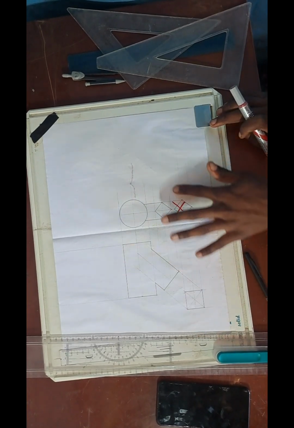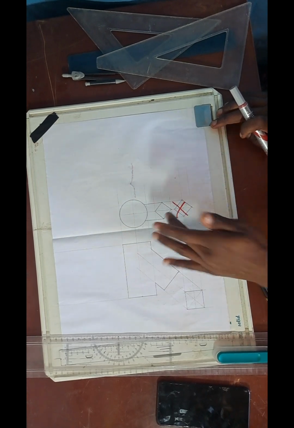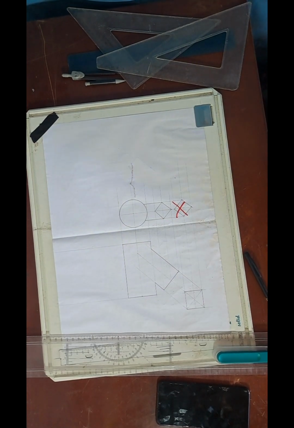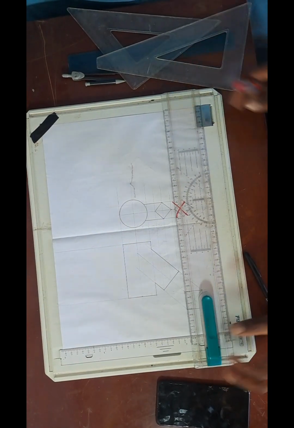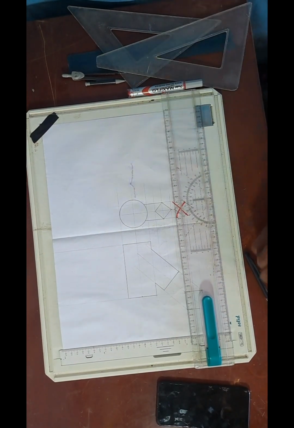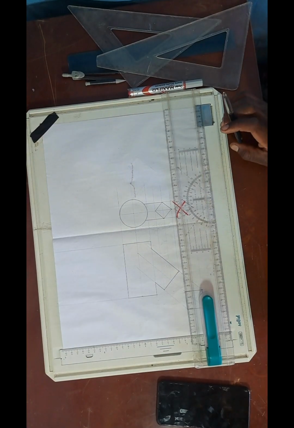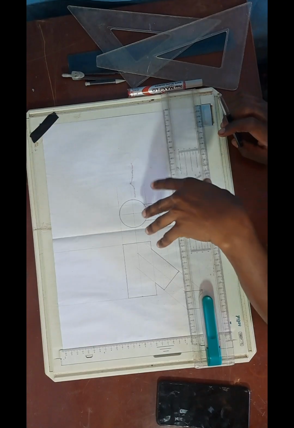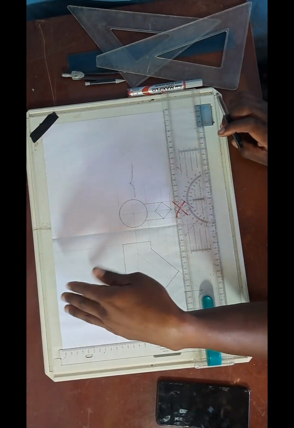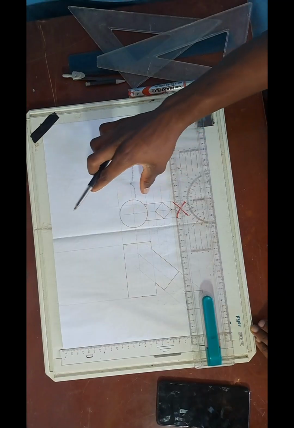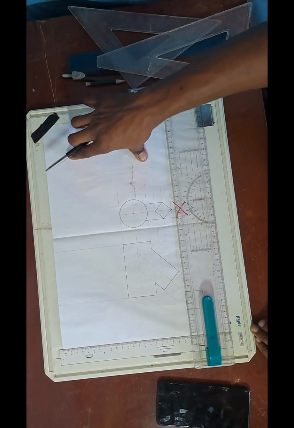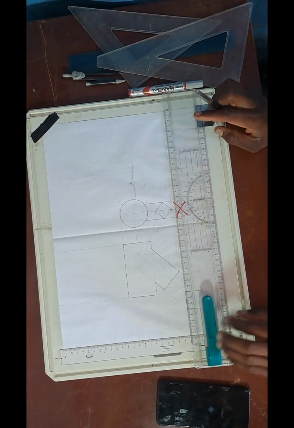So this is our given view here. So the first thing that we need to do, the question says we must construct the line of penetration, and we must develop the shape of the hole here and the pattern.